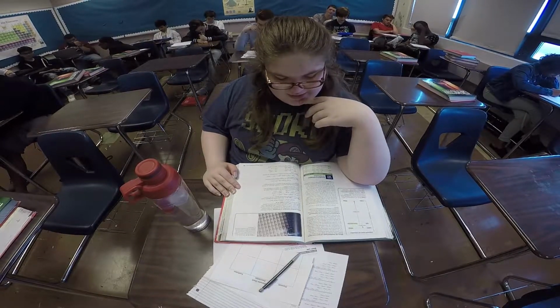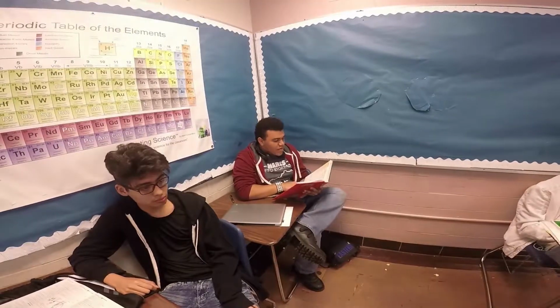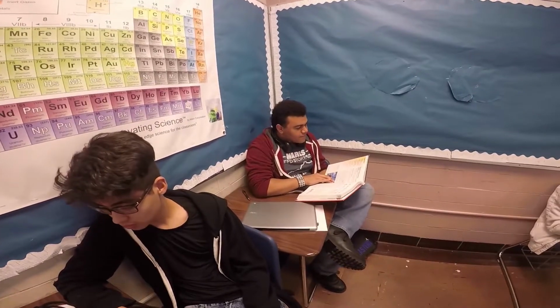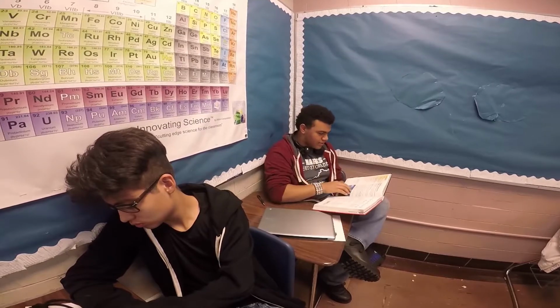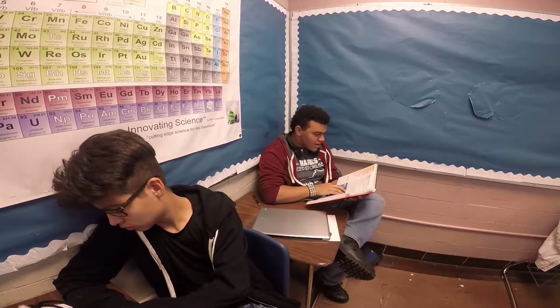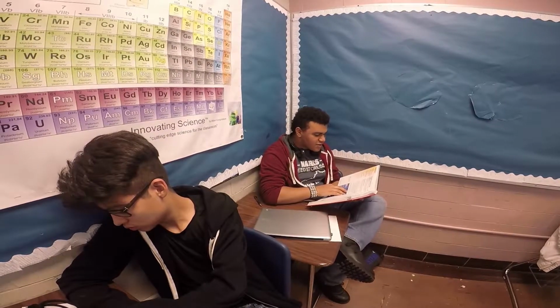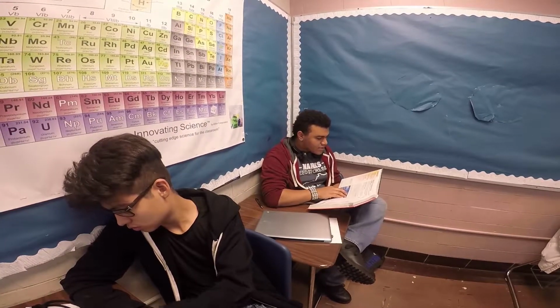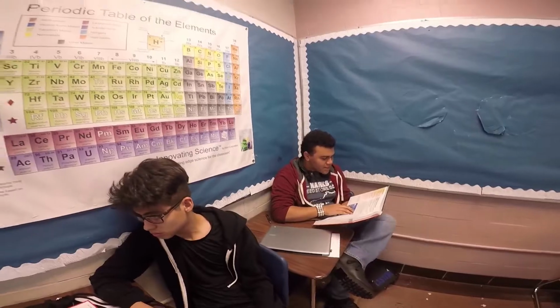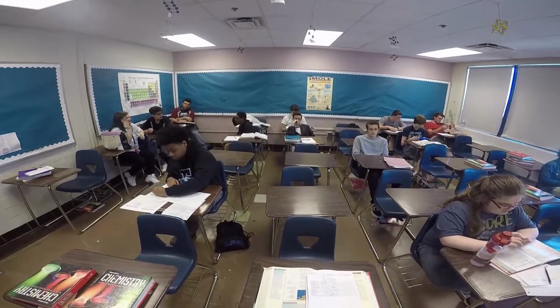0.0 kilojoules. Similarly, unprotected iron objects rust whether you want them to or not. Rusting is spontaneous. Any physical or chemical change that once begun occurs with no outside intervention is spontaneous. Things are moving towards disorder.